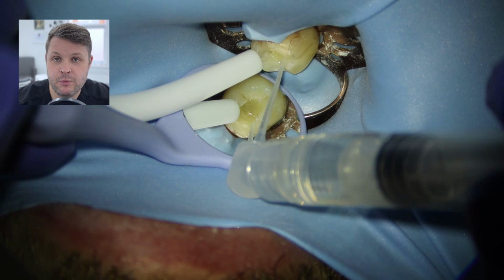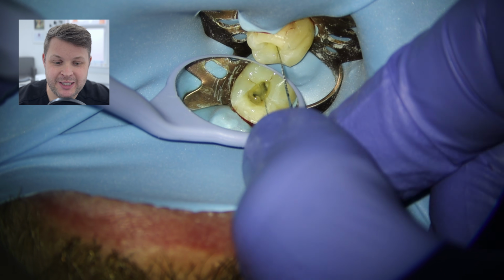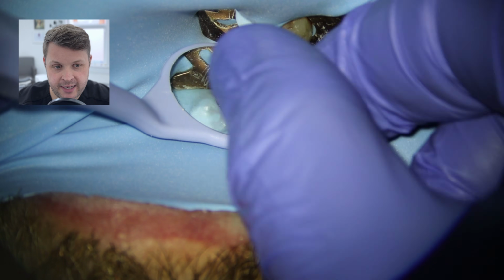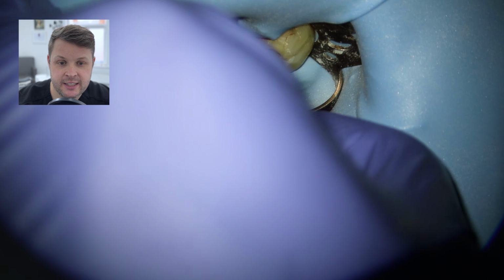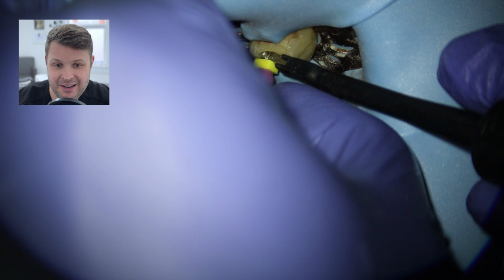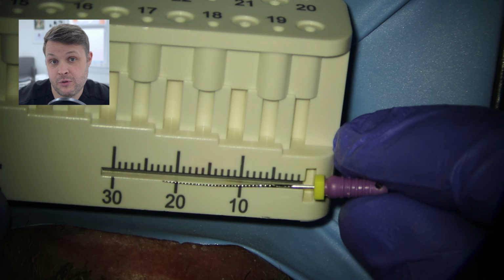So we're going to go back in with our size 10K file down the mesiolingual. We're going to do a little bit of watch winding, very nice movements, not trying to push the file too far, because obviously you're going to ledge the tooth, and you can feel now that it's going a little bit further. And when we place our apex locator onto this file, we can feel we're going to get a nice 0 reading, and when we pull this K file out and measure it, we can see that the 0 reading in the mesiolingual canal is at 24 millimeters.